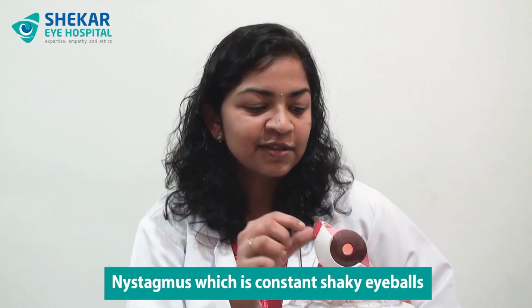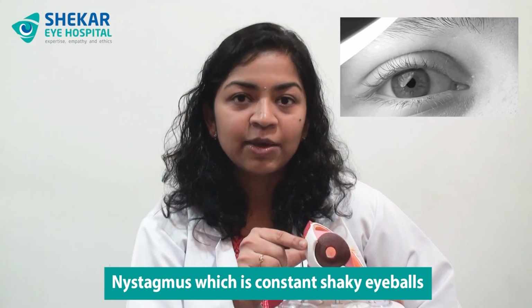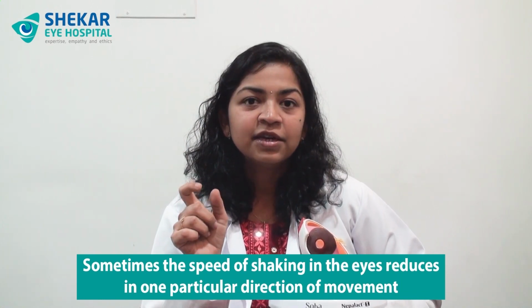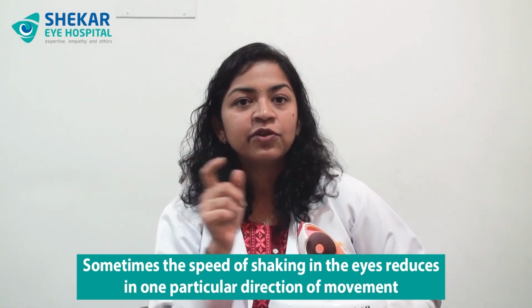Apart from this, there is something called nystagmus, which is constant shaky eyeballs. This can be present since birth, wherein we call it congenital motor nystagmus, and this is usually associated with decreased vision in both the eyes. Sometimes the speed of shaking in the eyes reduces in one particular direction of movement, and in that position the child would prefer to see clearly.